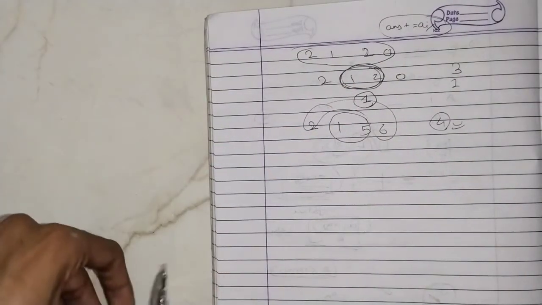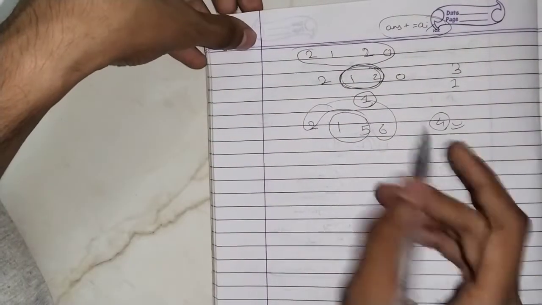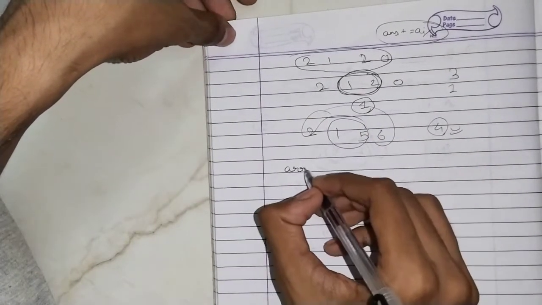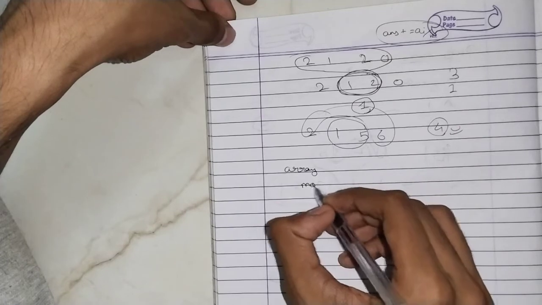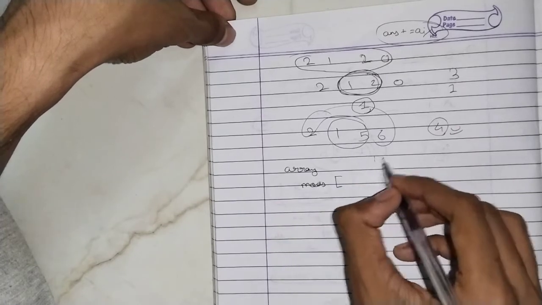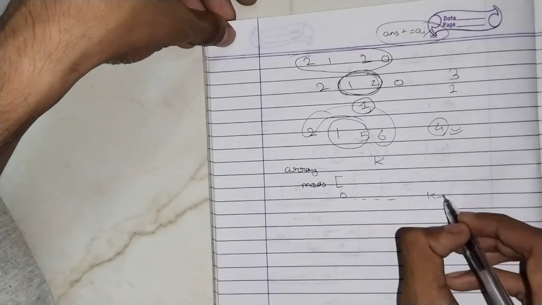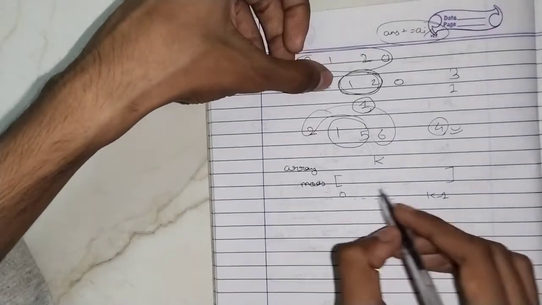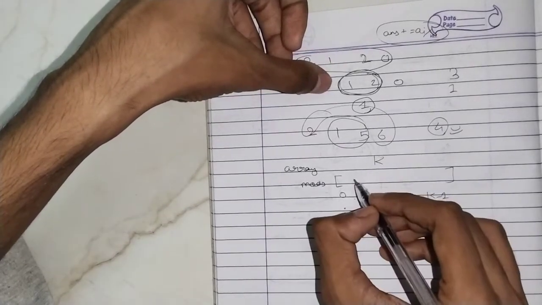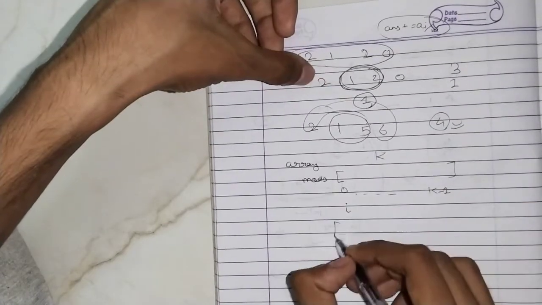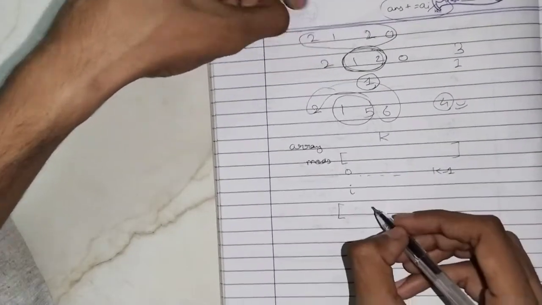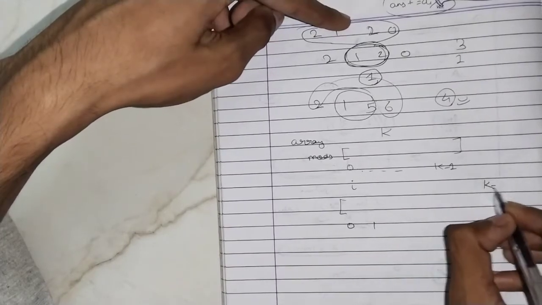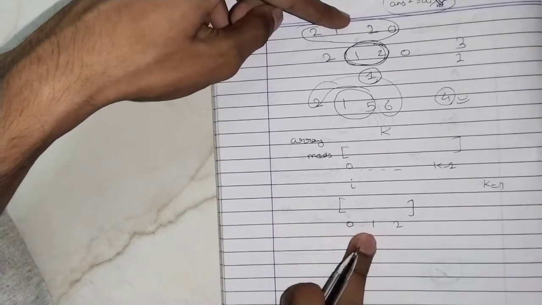So what I did, I made an array mods of size k, indexing from 0 to k minus 1, and if I get an element whose mod is i, I increment mods[i] by 1. In this case k equals 3, so our mods array will be of size 3.